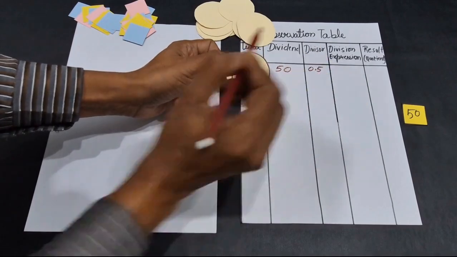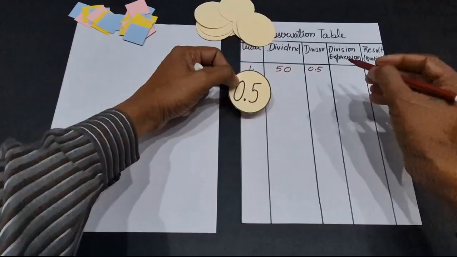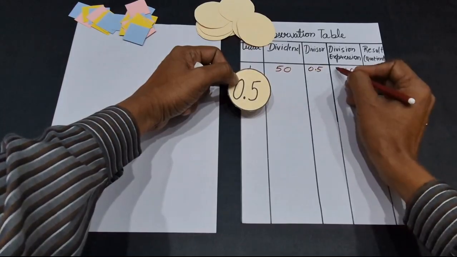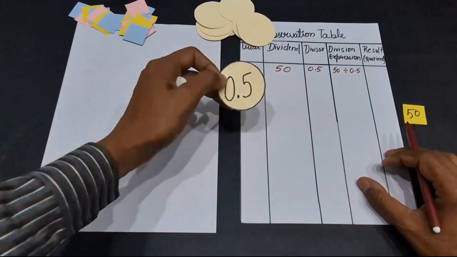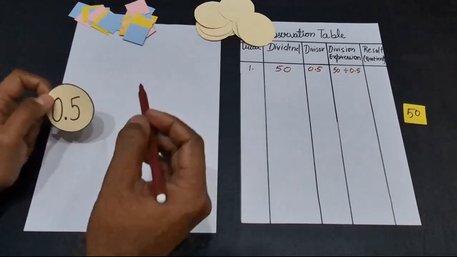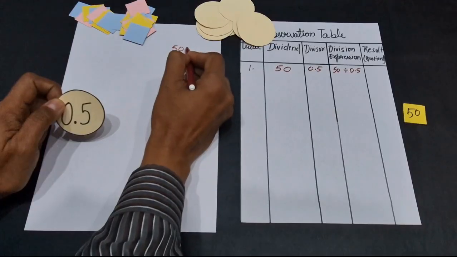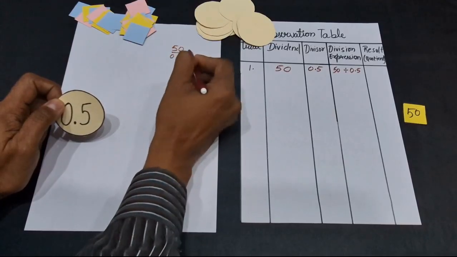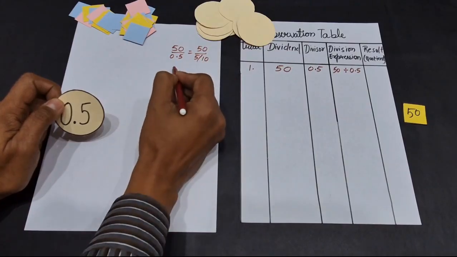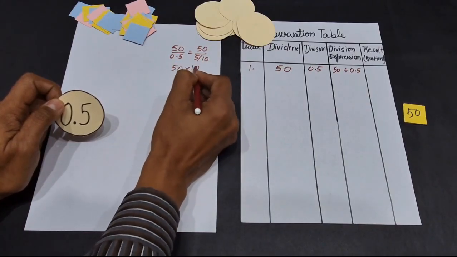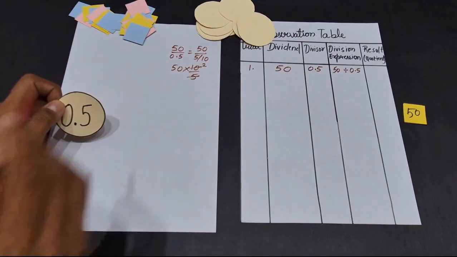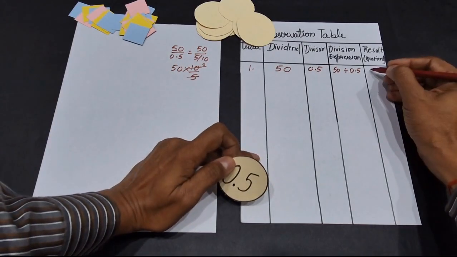So our problem now becomes 50 divided by 0.5. This is the divisor, and the first number, the dividend, is 50. So this is the division expression, and once you divide 50 by 0.5, they have to do it on the rough sheet here. 0.5 is practically 5 upon 10. So if they write it like this, 5 upon 10, they'll have to do 50 times 10 upon 5. And so the 5 cancels 10 two times, and 50 into 2 gives 100 as the result or the quotient.